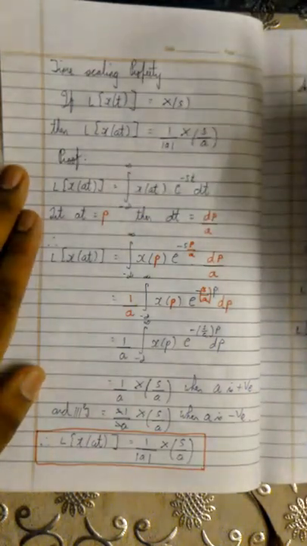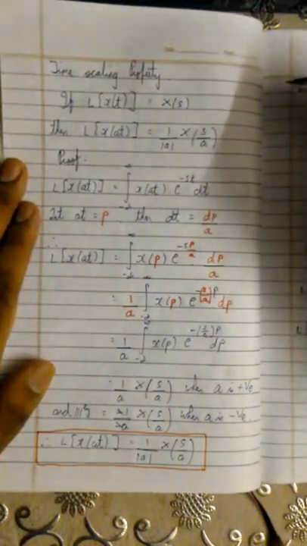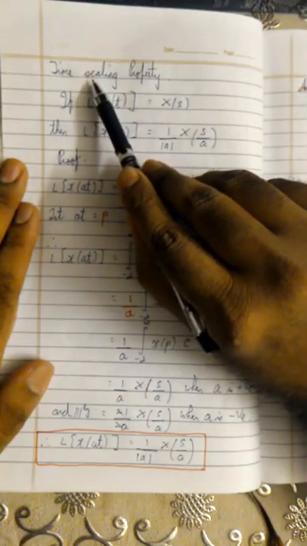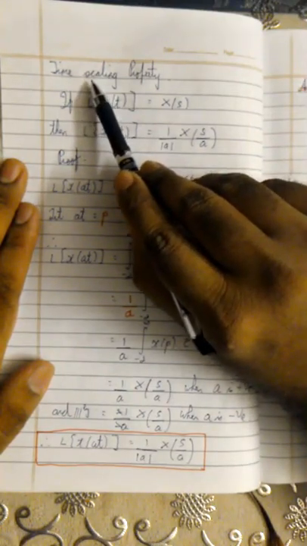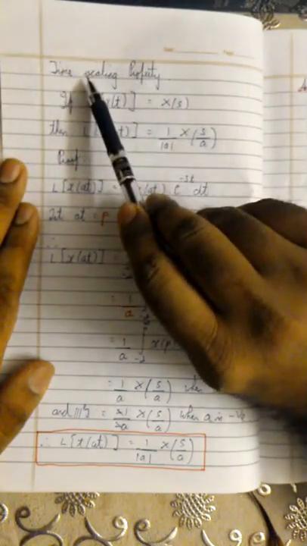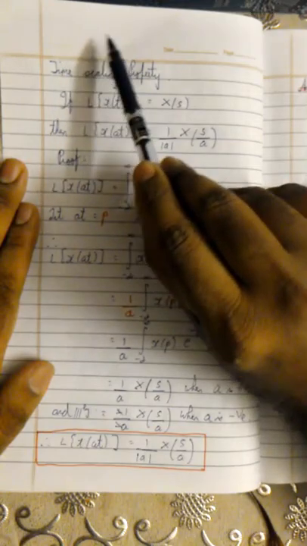Next, we are going to learn about the time scaling property. Time scaling means the variable t is multiplied by a factor. That's called scaling. If t is subtracted or added, it's called a shifting operation. But time scaling means t is multiplied by a factor.